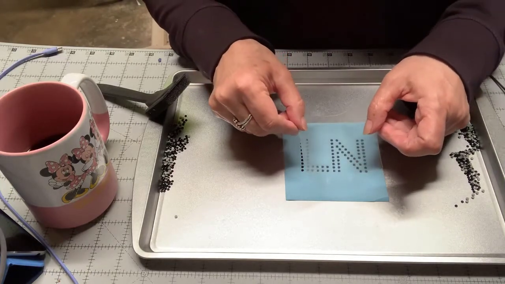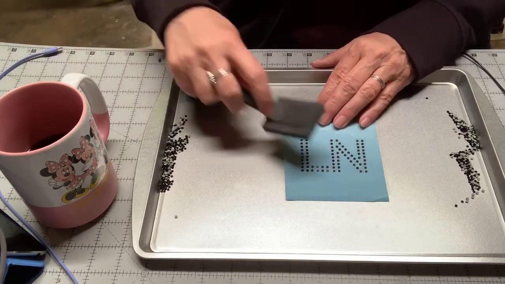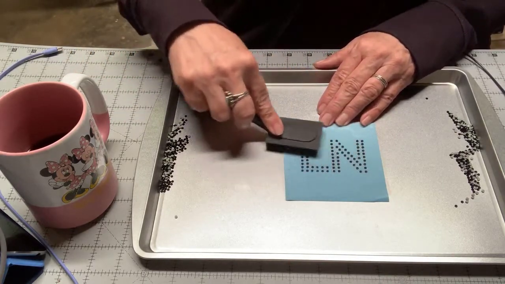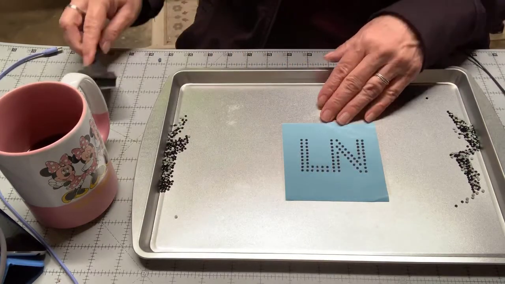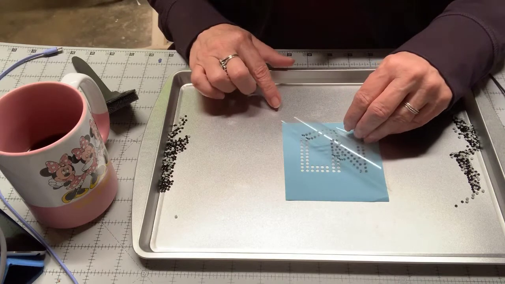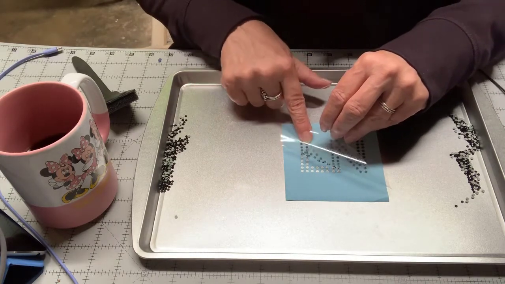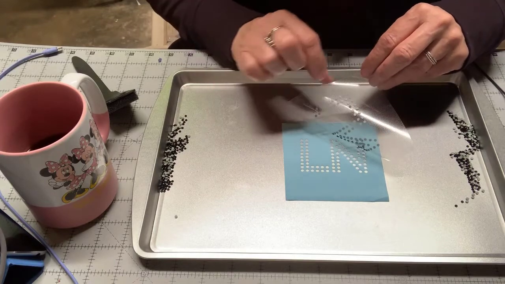So I just put this down on here, lay it down flat, and then I can take my little brush if I want to and just brush over top. This is going to make my rhinestones stick to my transfer tape, and they should all come right up. If ever you have one that doesn't come up, just push your transfer tape back down on top of it, and it should probably come up.